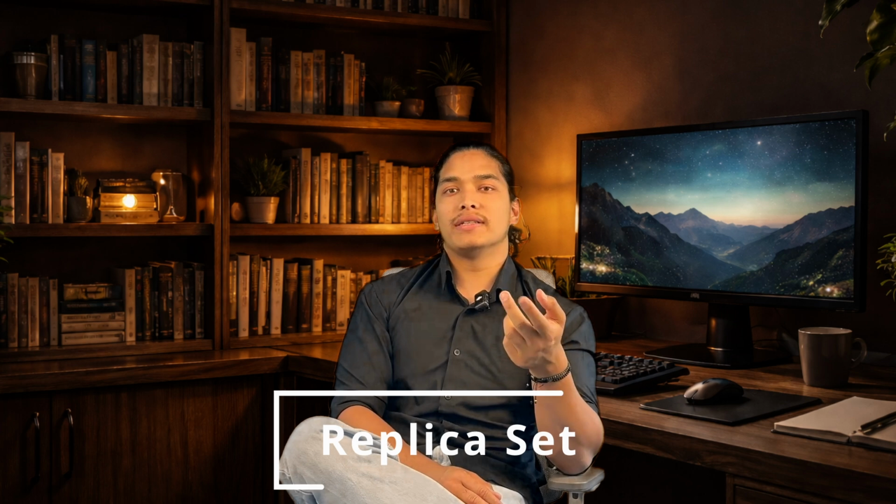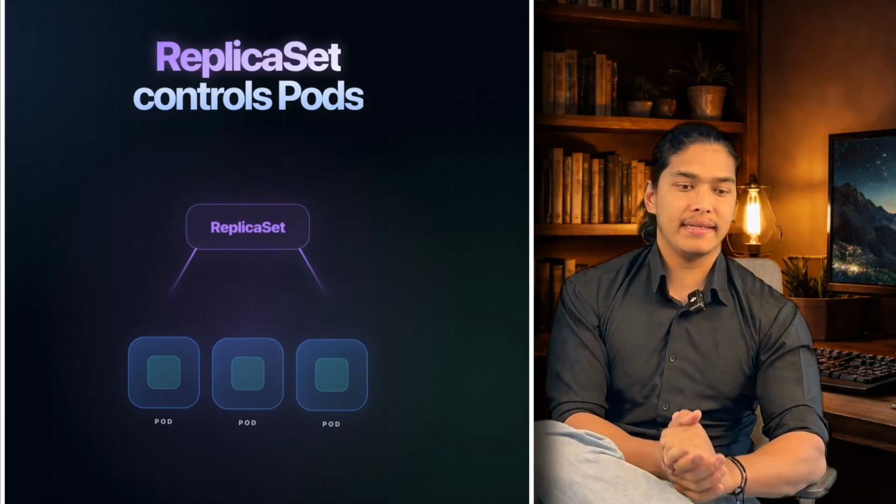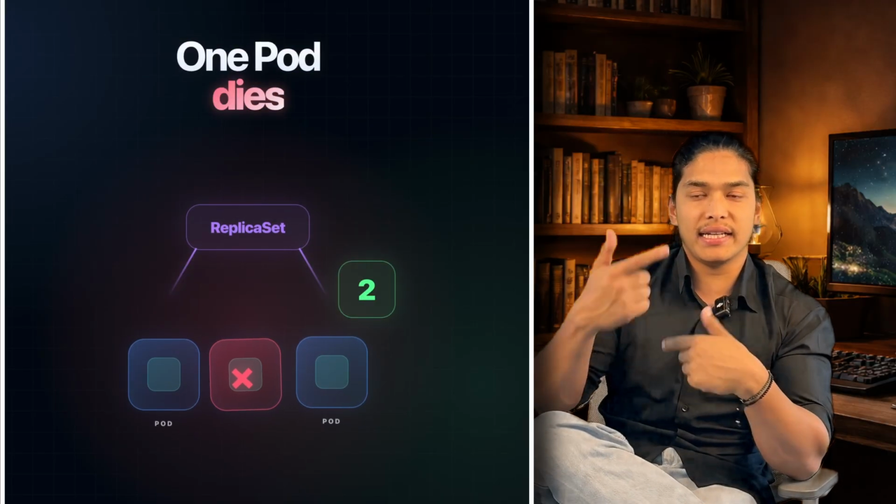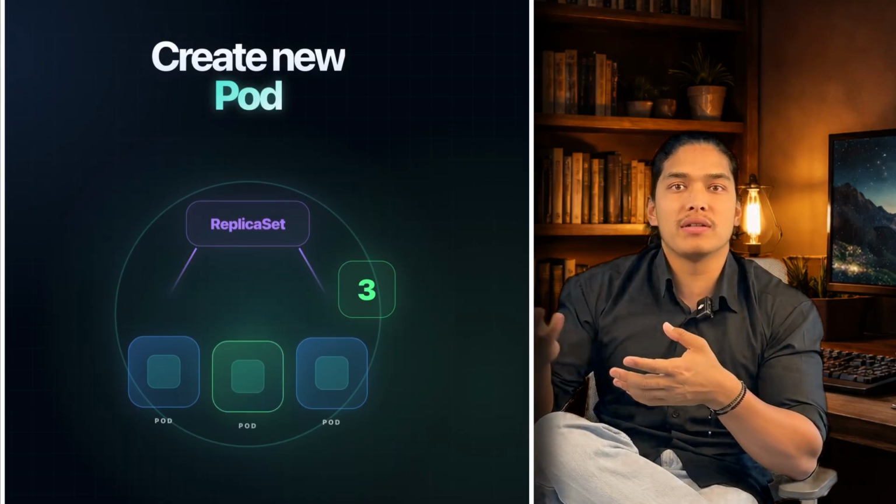That object is called a ReplicaSet. ReplicaSet simply means: I want this many copies of my app running. For example, if we want 3 replicas, then the ReplicaSet makes sure that if one pod dies, it will restart it and keep the 3 pods alive in Kubernetes. But still, we do not create the ReplicaSet manually or directly.